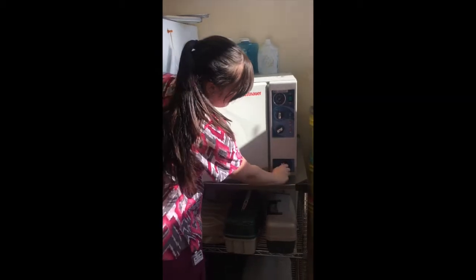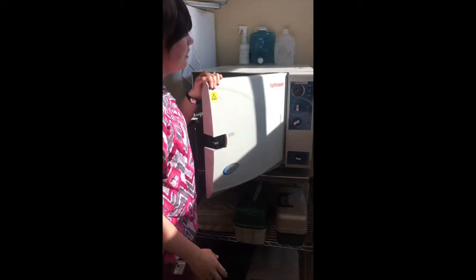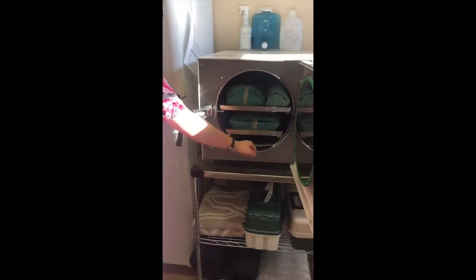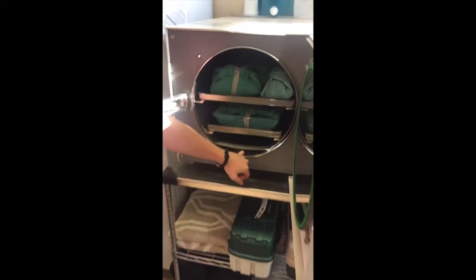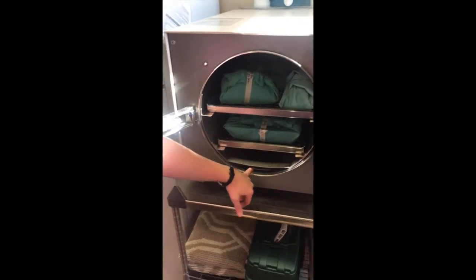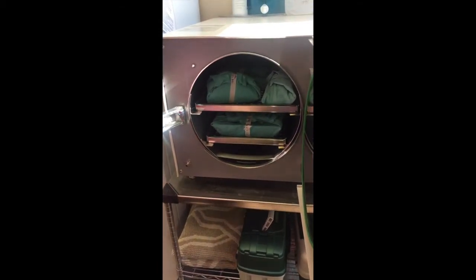The next step is we're going to fill it with water. So I'm going to turn it to fill with water, and I'm going to wait till the water gets all the way to this edge in the front. That's going to make sure that we have the appropriate amount of water for the autoclaving process. So it can take a little bit of time. So I'll go ahead and describe what's happening inside the autoclave.